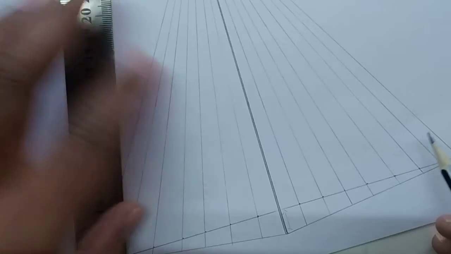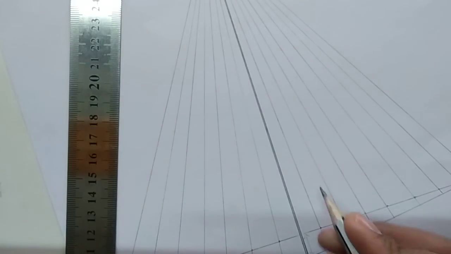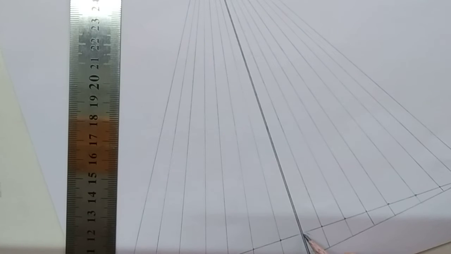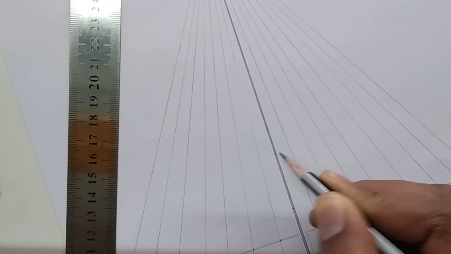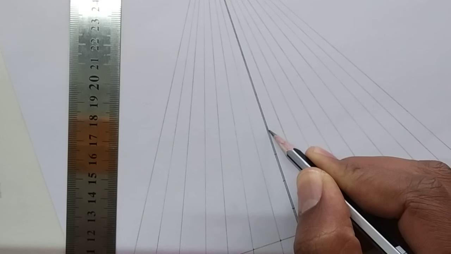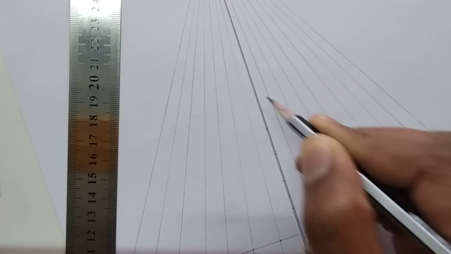So this is the one that holds the vanishing point number 3. So what I'll do now, I'll put marks on this same vertical line. Like I said, if you want, you could use a ruler. If you want, you could use freehand, that is.